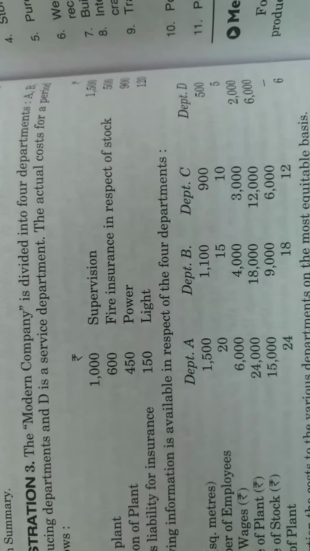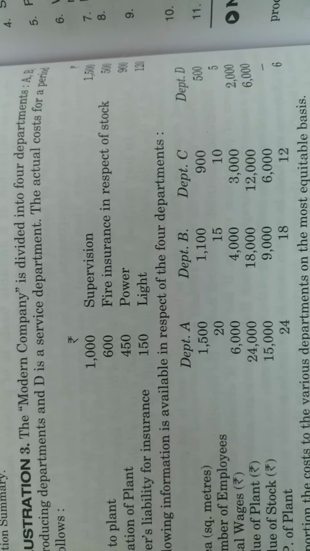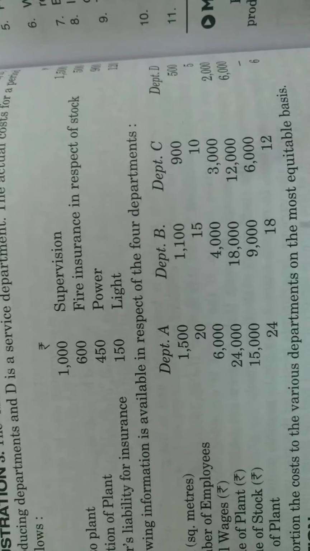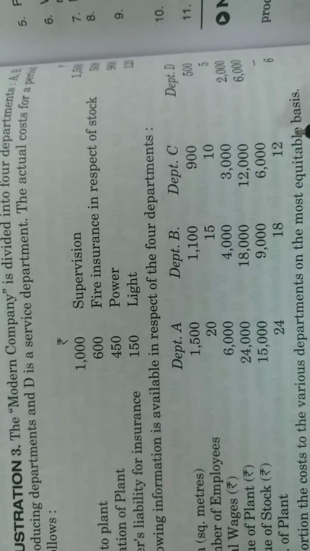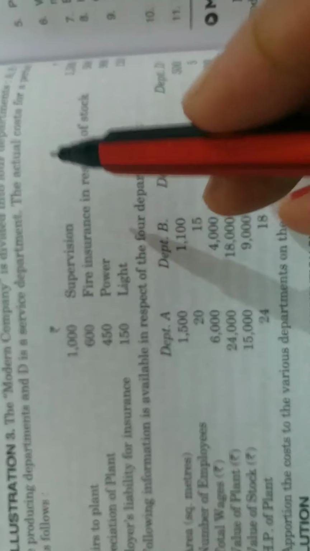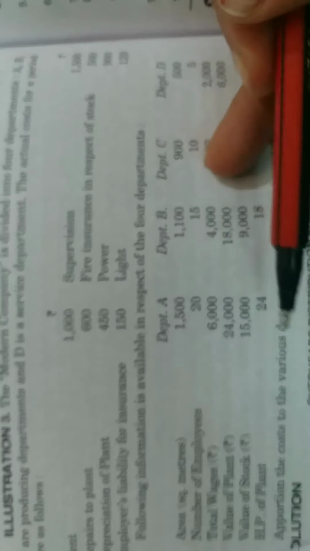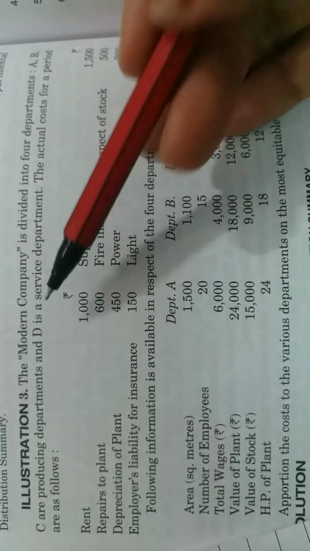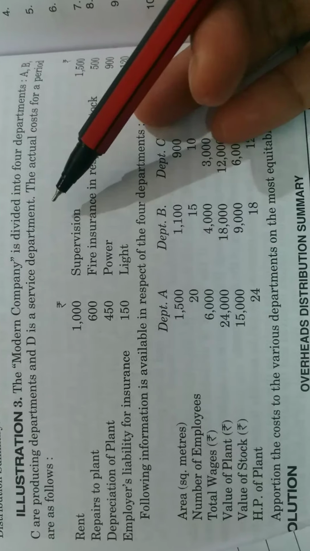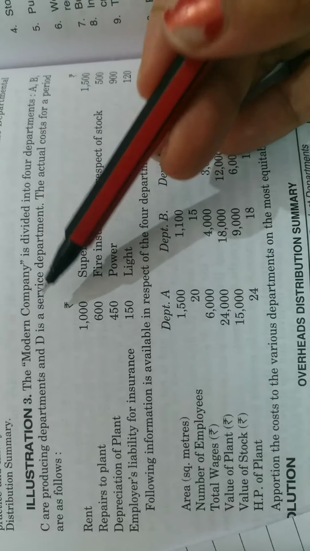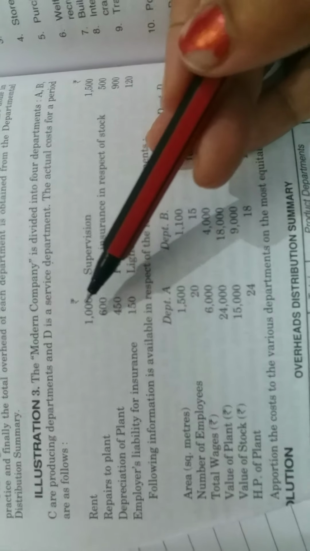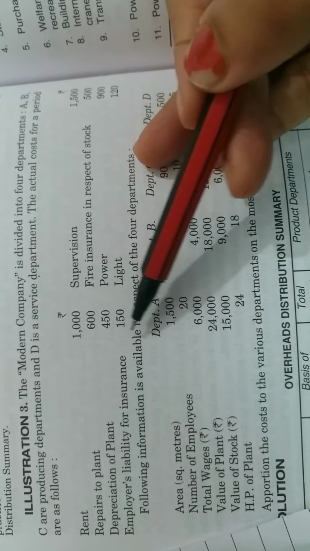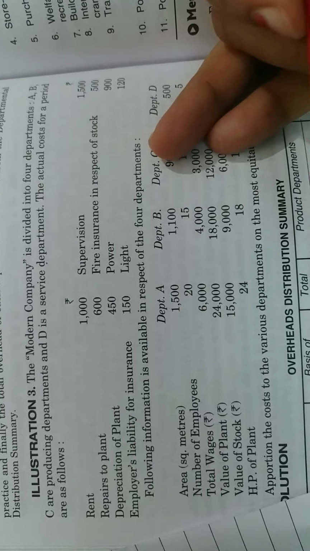With a little small example of how we are going to do this, let me show you the numerical which I will be taking up as a base. In order to explain, I'll be just taking two things out of it. So it is written that we have to divide to the various departments on an equitable basis. And just see, we are given these charges. Suppose they have said that the modern company is divided into 4 departments, A, B and C, and D is a service department, only one service department over here. Then there is rent, repair, depreciation. These are the actual costs for the period which are given.